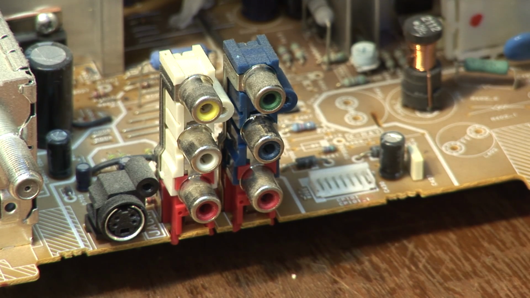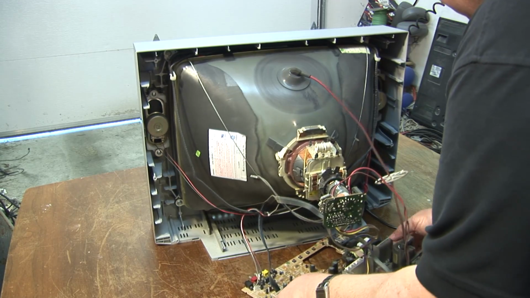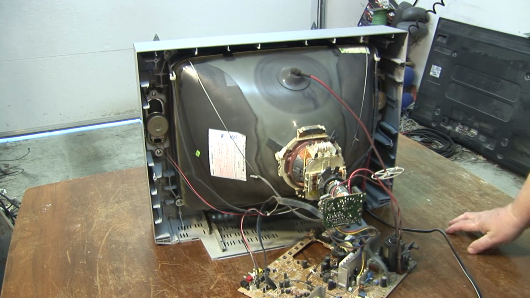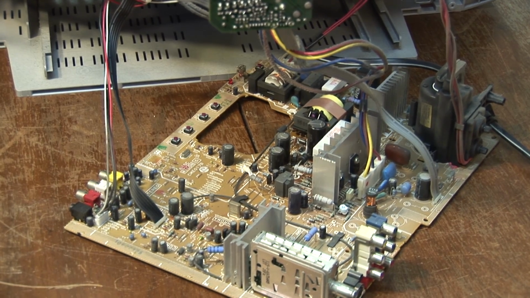So we've got the back off the set. Let's examine this circuitry and see where our problem is. So the board slides out, and let's examine the circuitry. One of the things you'll notice when I'm dealing with a professional camera is this is all manual focus, so I actually have to focus the camera manually.